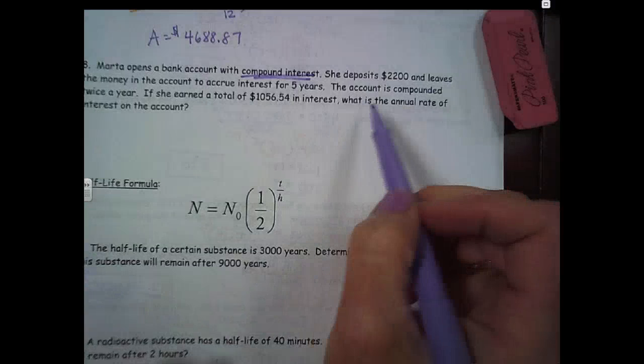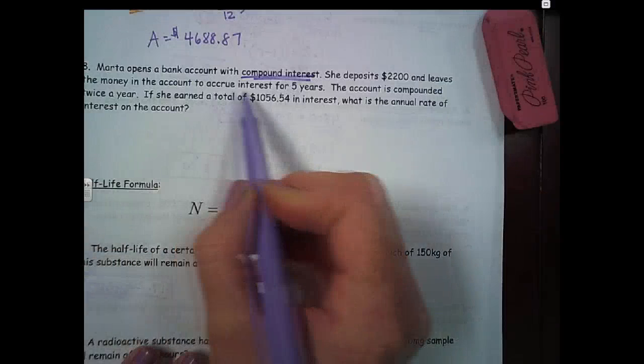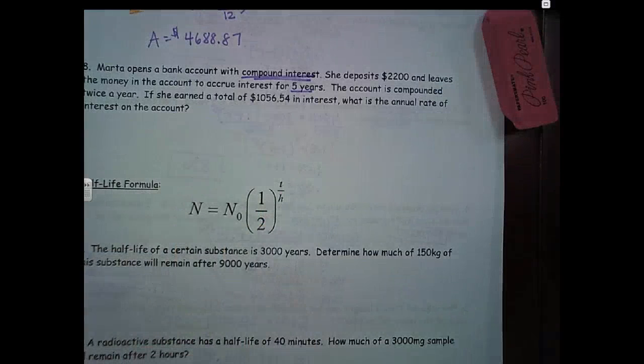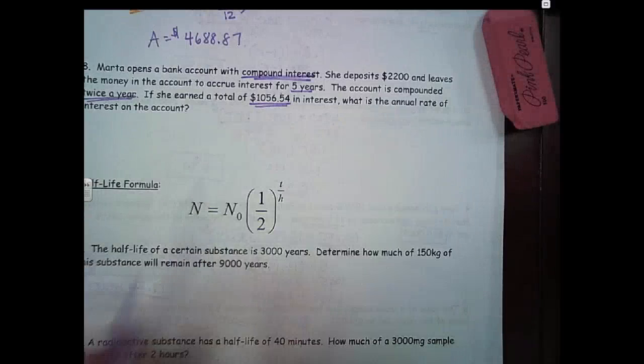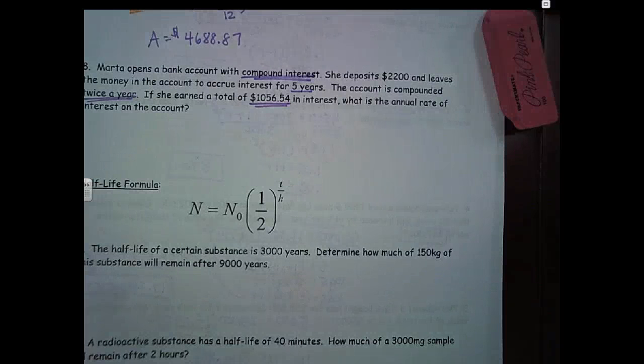She deposits $2,200 and leaves the money to accrue for 5 years. The account is compounded twice a year. So how many times is it compounded per year? 2, right? So let's go ahead. She earned a total of $1,056.54 in interest.